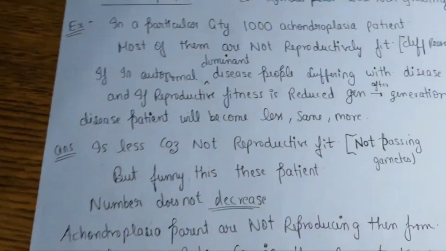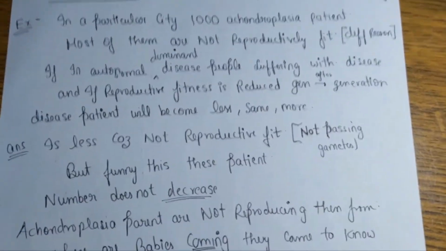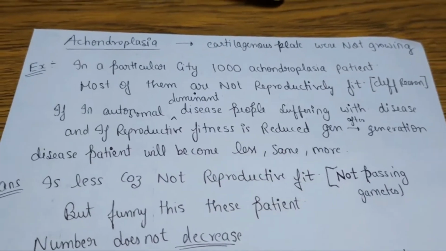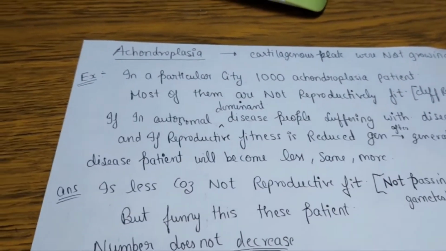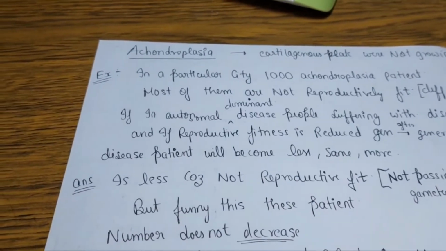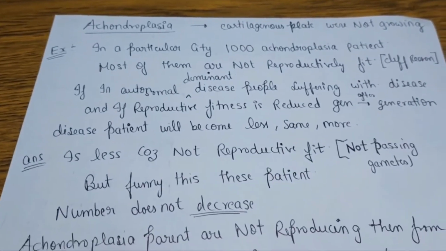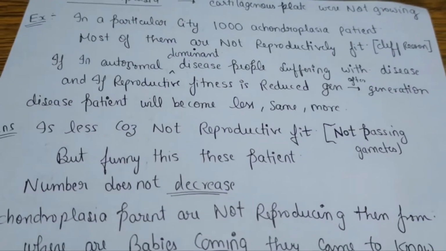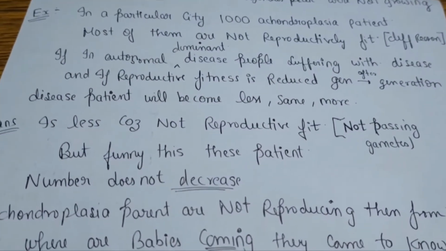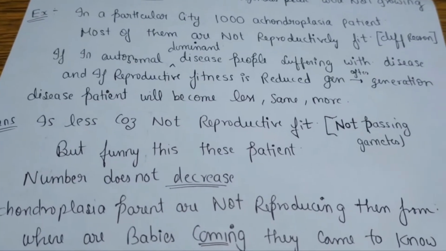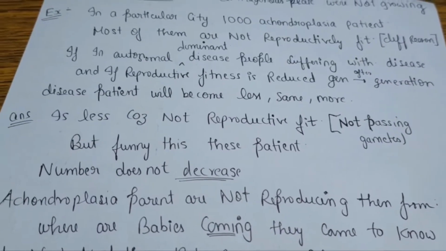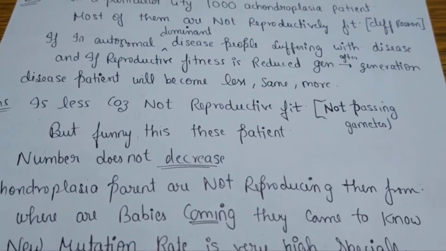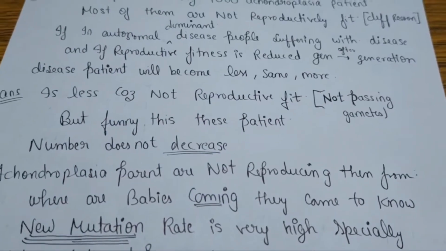There is another concept that we have to get clear. For example, in a particular city, if there are 1,000 achondroplasia patients and most of them are not reproductively fit for various reasons, this means that generation after generation, the disease should become less prevalent. In our case, achondroplasia should become less prevalent because people suffering from this autosomal dominant disease are not that reproductively fit, and they are not producing many kids. So basically, the disease should decrease.